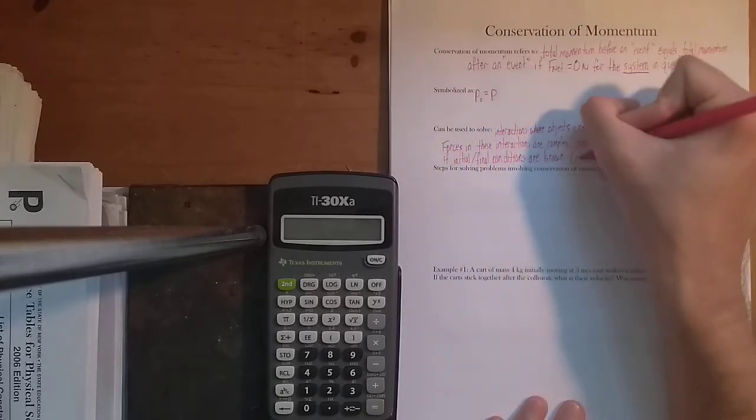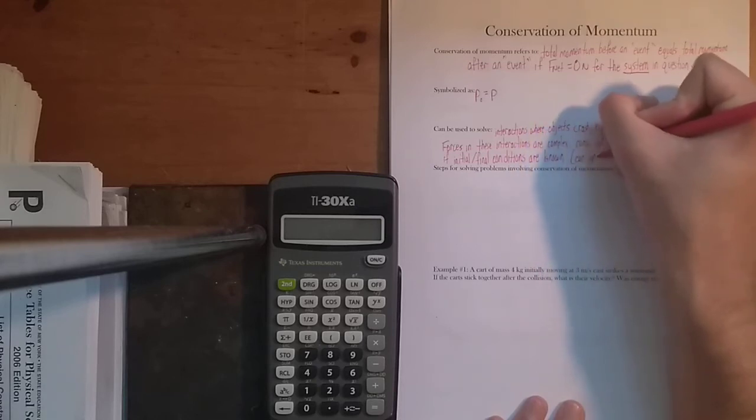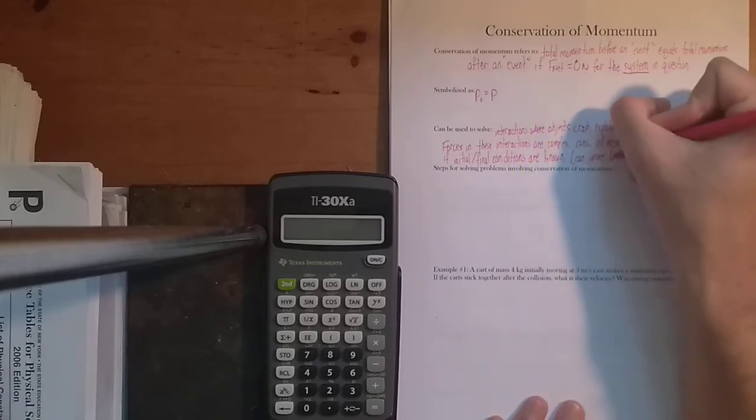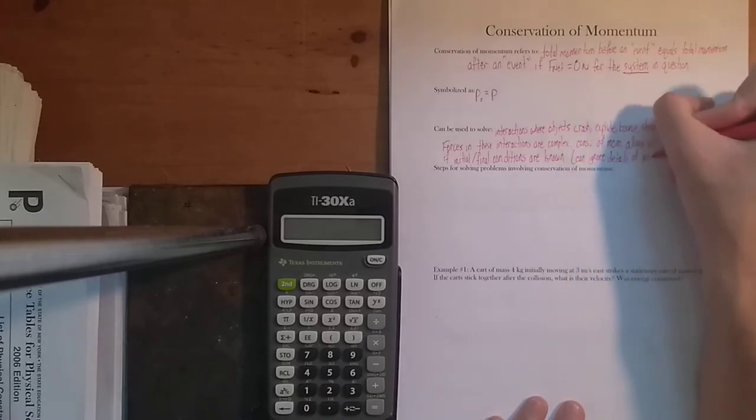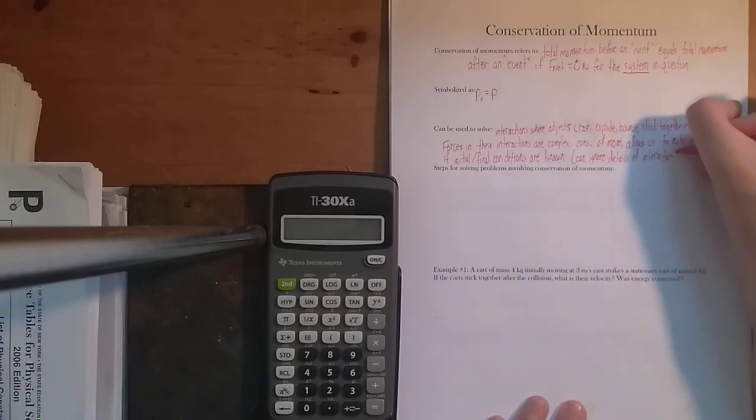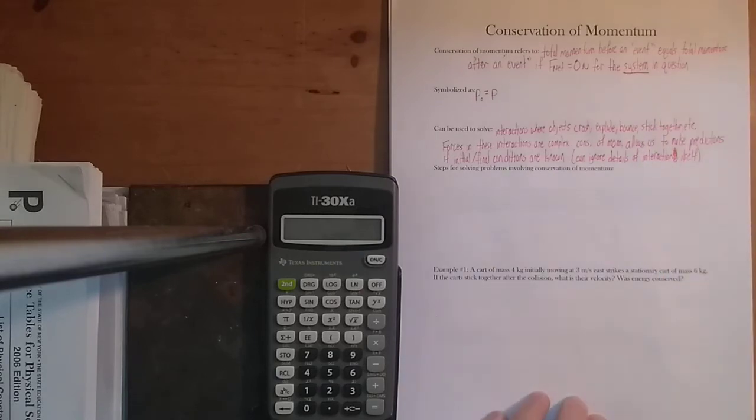In other words, we can ignore the details of the actual interaction itself, as in the exact forces that are being exerted. We can just look at what happened before, what happened after. It's kind of like a nice little shortcut. Okay, so let's get to some steps for solving problems involving conservation of momentum.